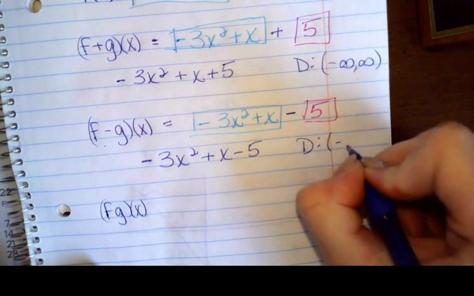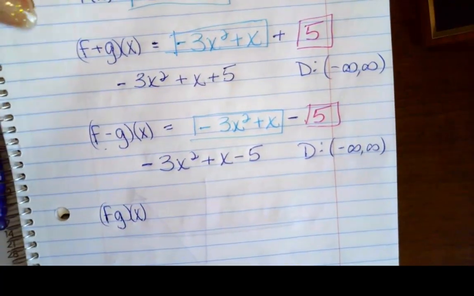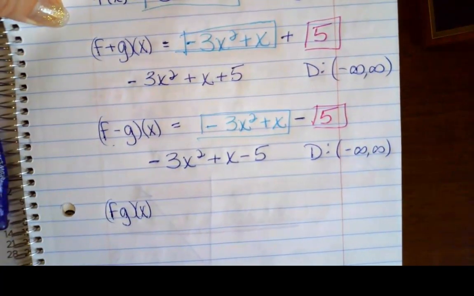And again, your domain, because you have no variables in denominators and no even roots, is going to be all real numbers.